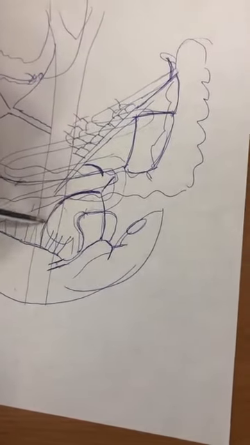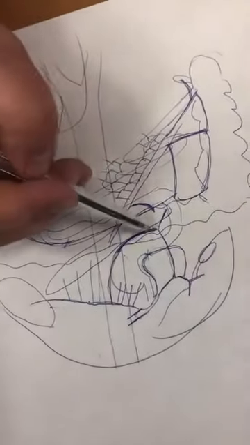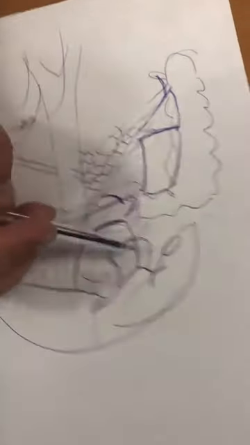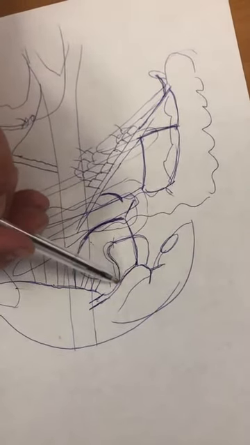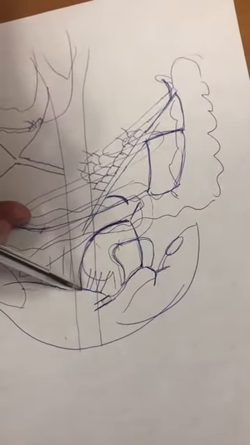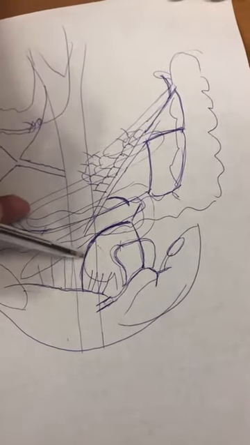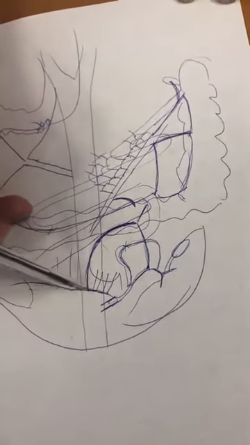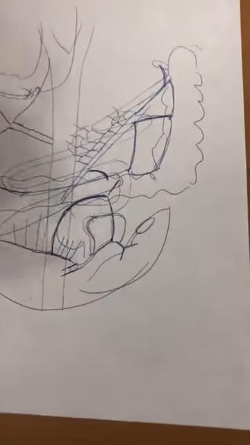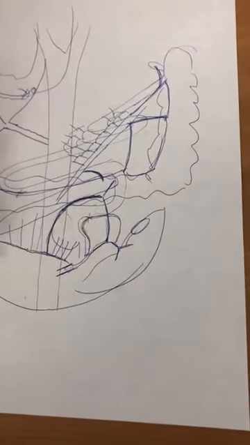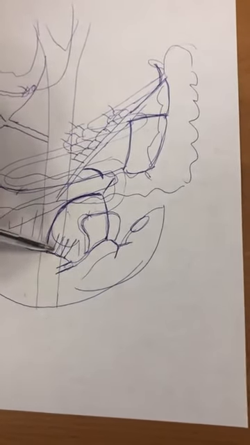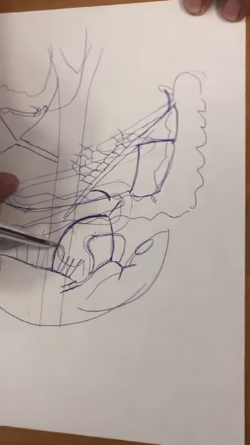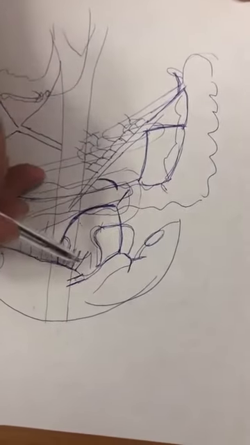Then the greater curvature of the stomach, here it is the right gastroepiploic artery from arteria gastroduodenalis, and gastroduodenalis from the common hepatic, and the common hepatic from the celiac trunk, and the left gastroepiploic artery, which starts from arteria lienalis, and arteria lienalis starts from the celiac trunk. And the fundus of the stomach receives blood from arteria gastrica brevis, and these arteries make anastomosis with the arc in the region of the greater curvature and with the arc in the region of the lesser curvature.